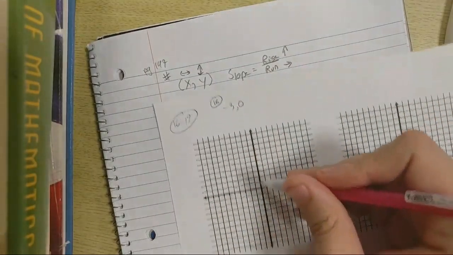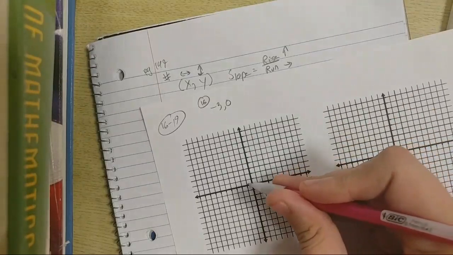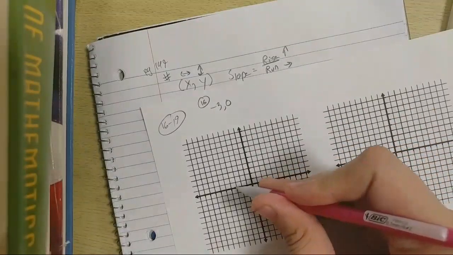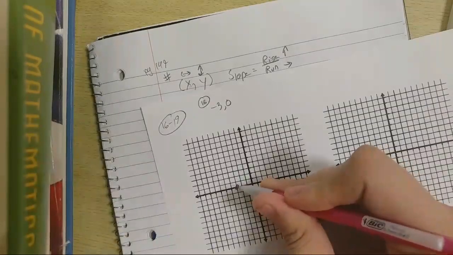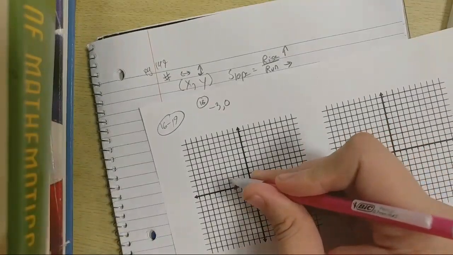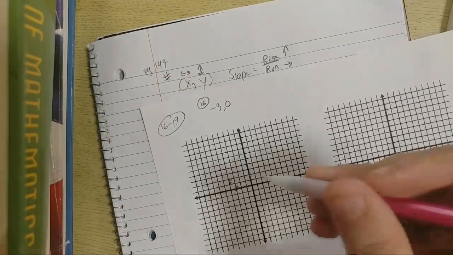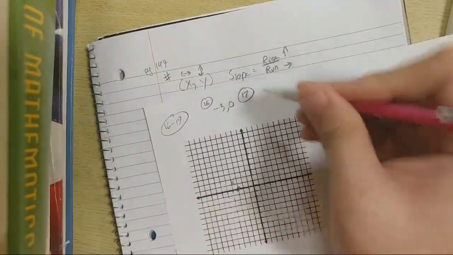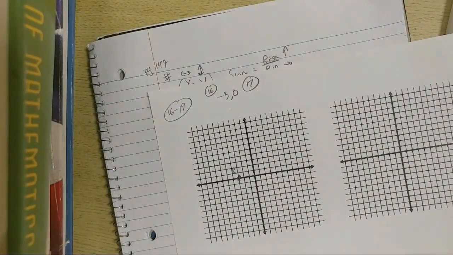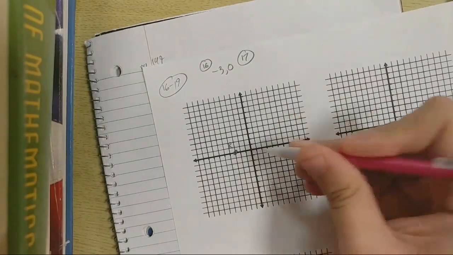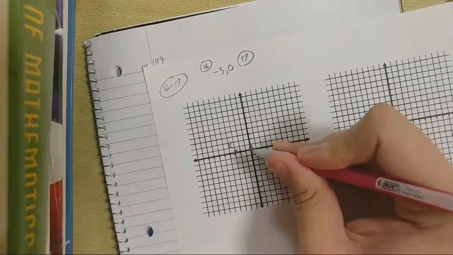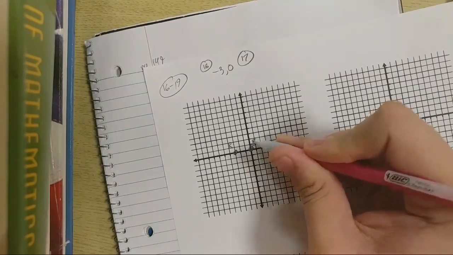So that means negative 3 is my first number, so I'm going to go 1, 2, 3 to the left, and then 0 up. I'm going to put a point right here. So this is number 16. I think the letters are on the question. Number 17 is 0 comma 0. 0 comma 0 has a special name, our origin. So 0 up and down, and 0 left and right. Right in the middle. I think they would put S in here.